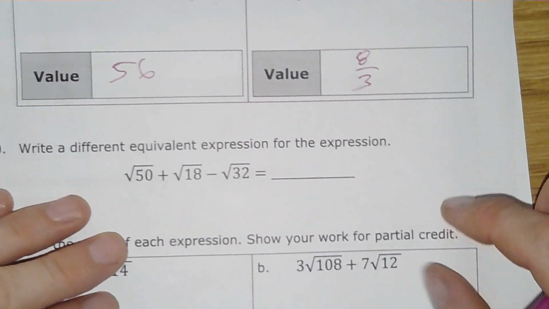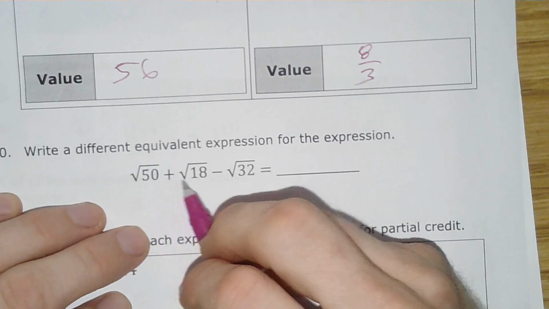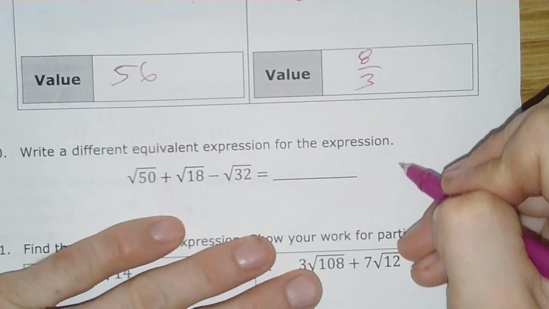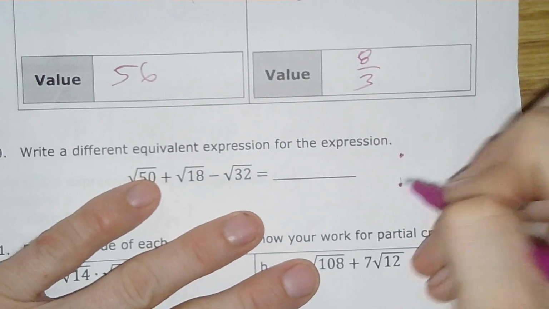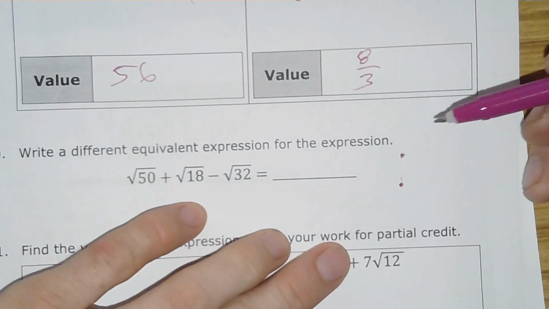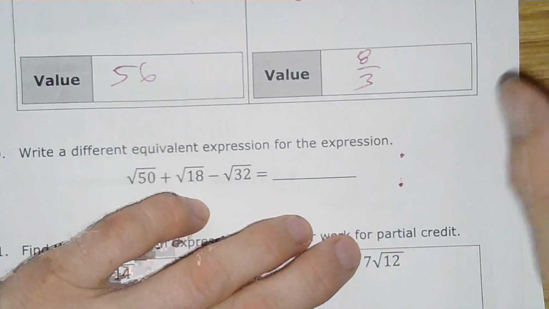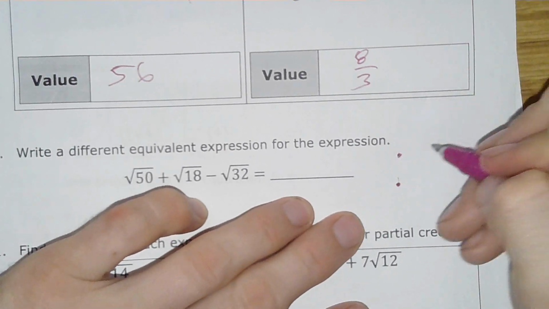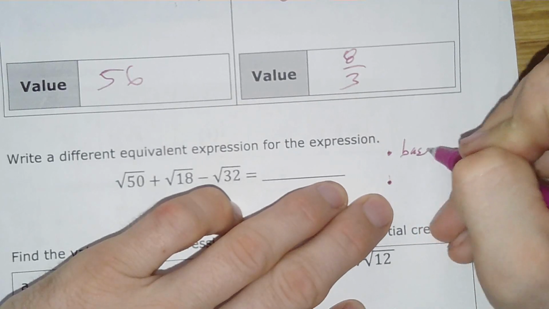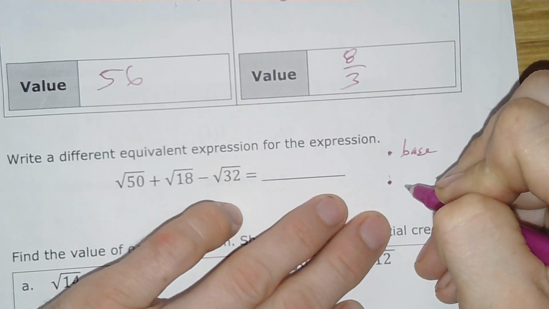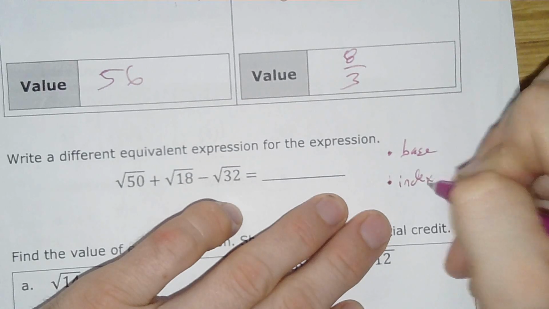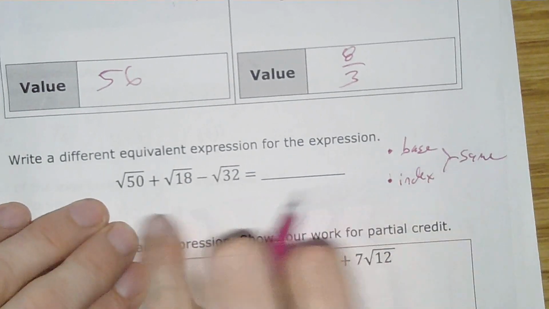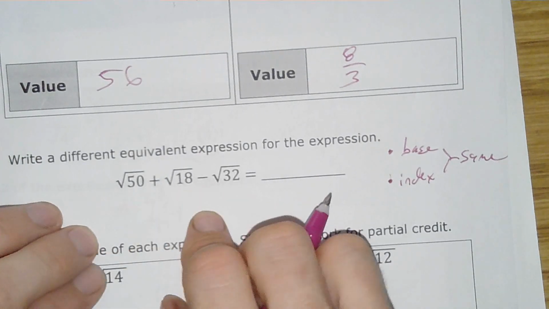All right, so next one. Here we have square root of 50 plus square root of 18 plus square root of 32. Remember, two things must be met in order to add or subtract radicals, or combine like terms. One, the base must be the same, and the index must be the same. Okay, so let's break these down into common things.